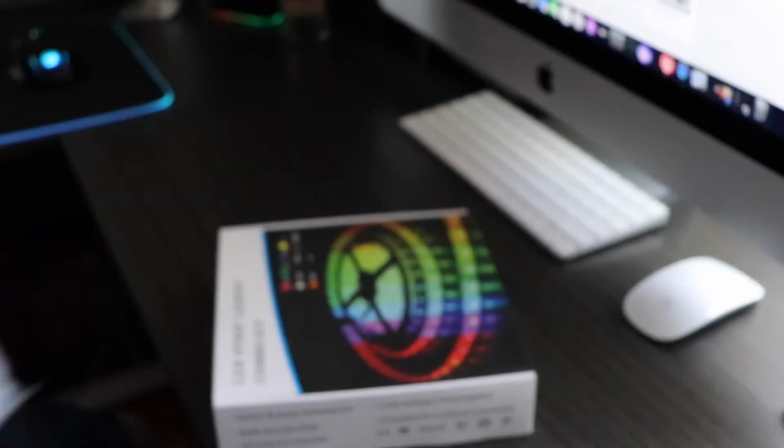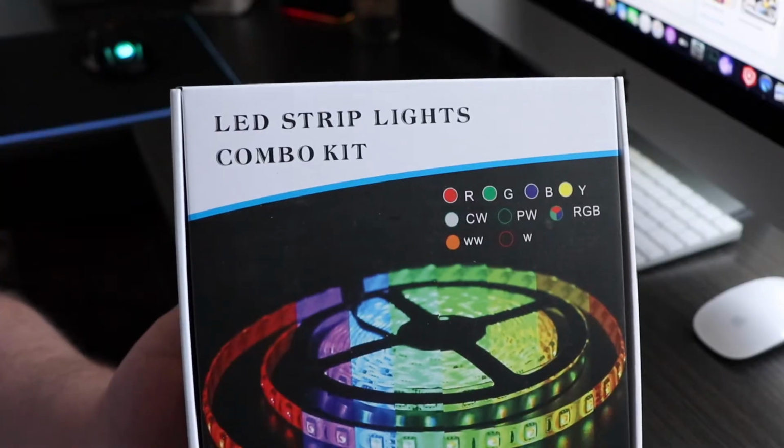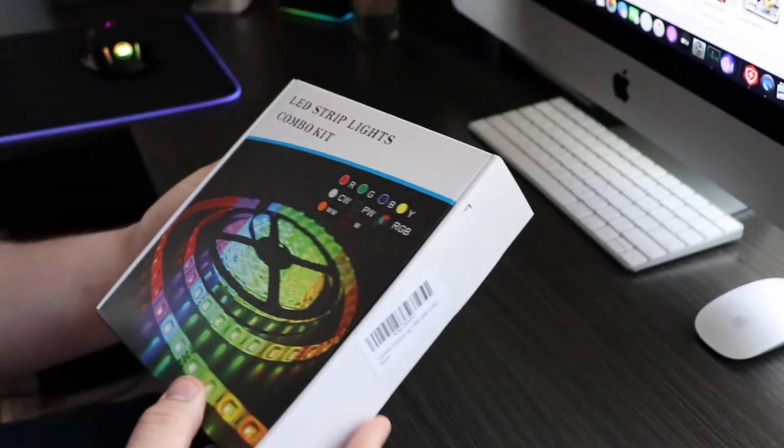Boom. So, here's the kit we got. So, here's the one we got.